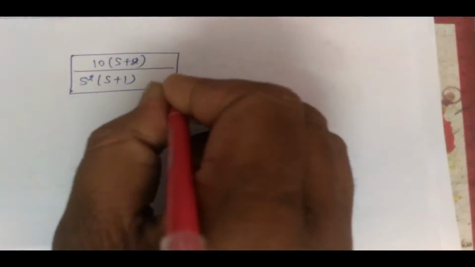Feedback system, right? Given that G(s) is equal to 10(s+2) divided by s²(s+1). This is the G(s) of the system given here.